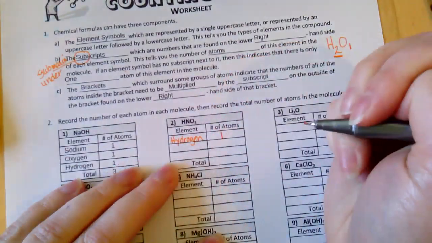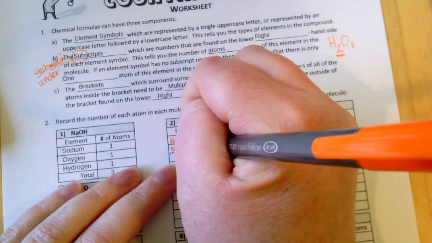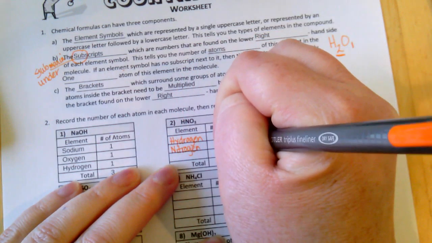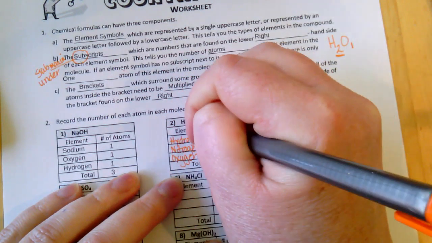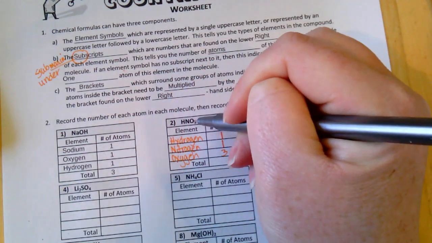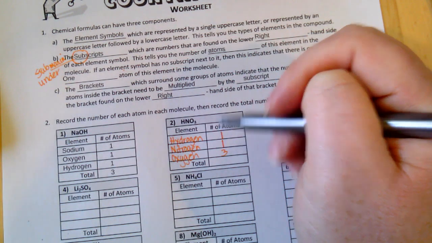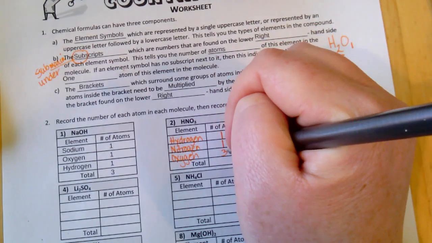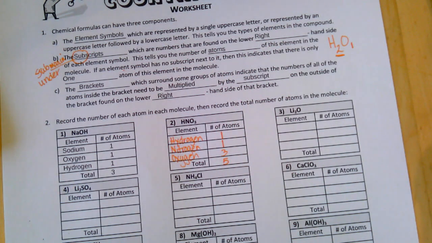There is no number next to it, so that means there's 1. Nitrogen is the N. Again, there's no number, so that's assumed to be a 1. And then there are 3 oxygens, because the subscript is 3. This subscript only goes with the oxygen. So in one molecule of this compound, there are 5 atoms.